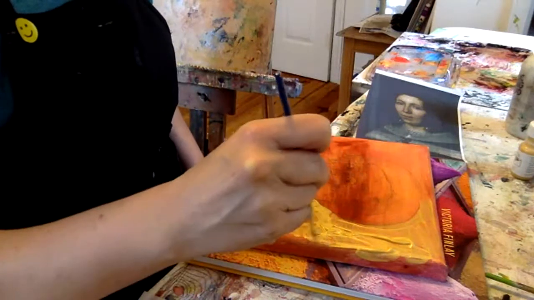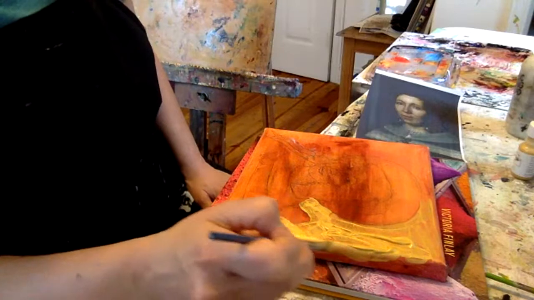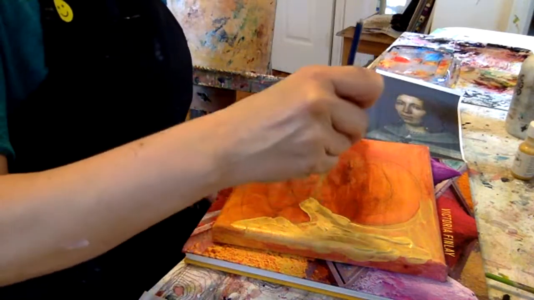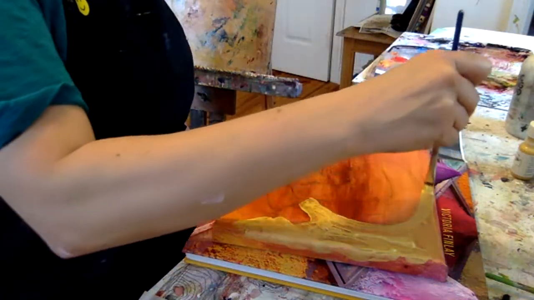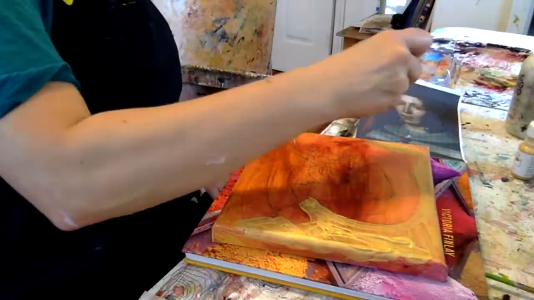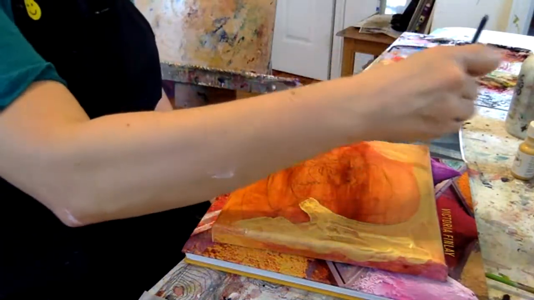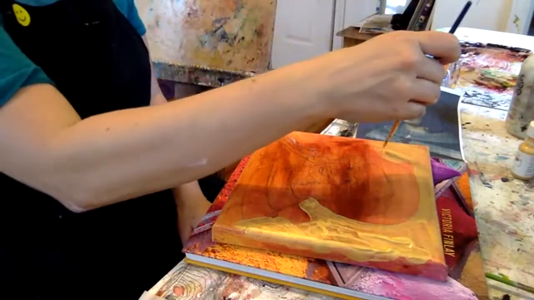I don't dislike it right now, but we'll just see. There's all different kinds of gold paint you can get. I really like this yellow gold.